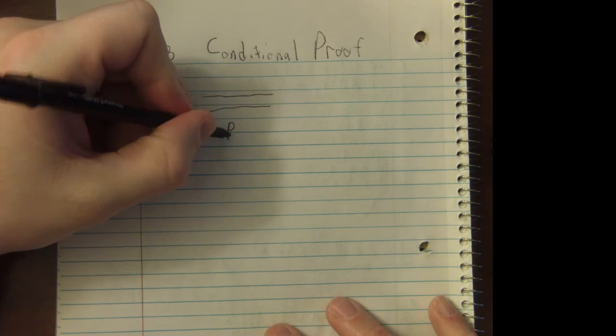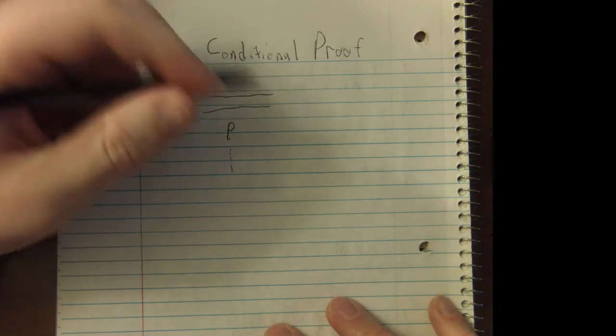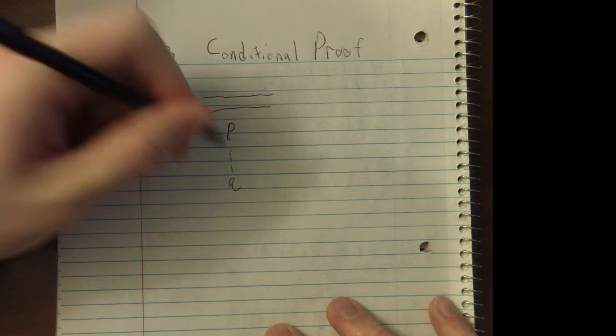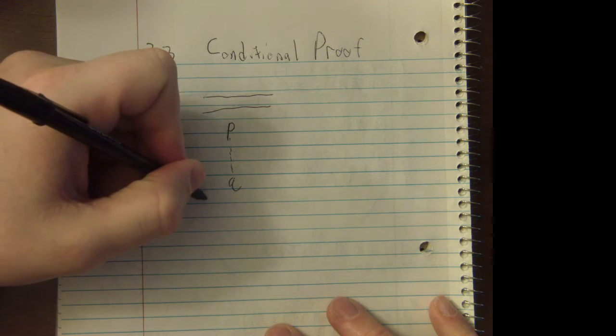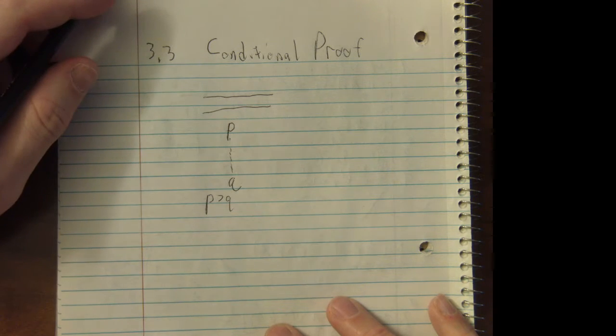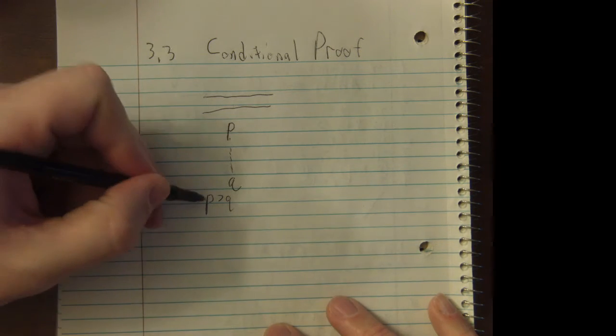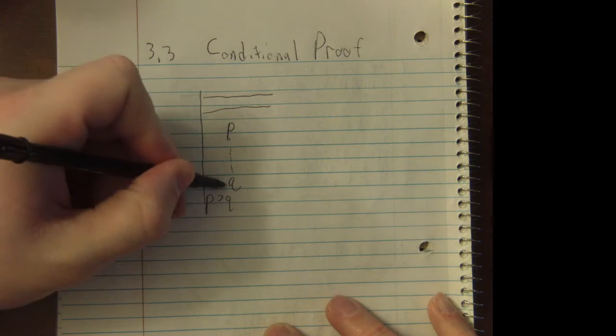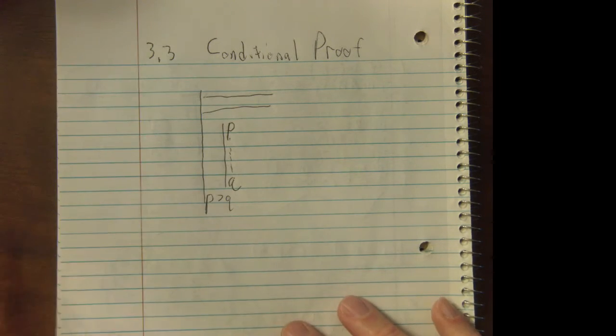You assume P, lowercase, some finite number of steps, you get to Q. And then if P, then Q. So as sloppily as I did this, the indent is important. So this is a different indent than this.